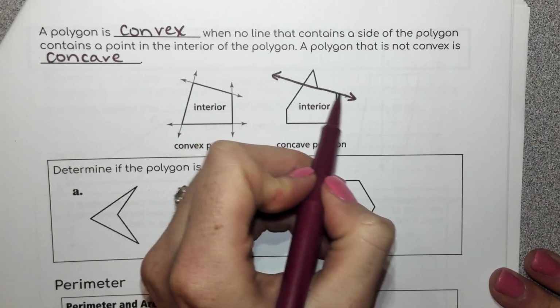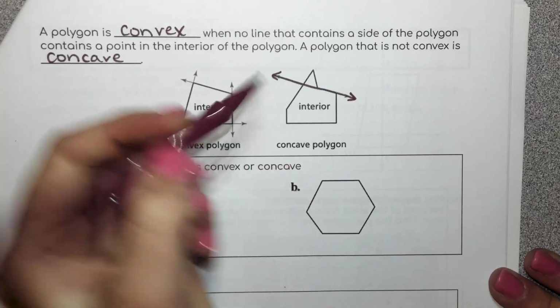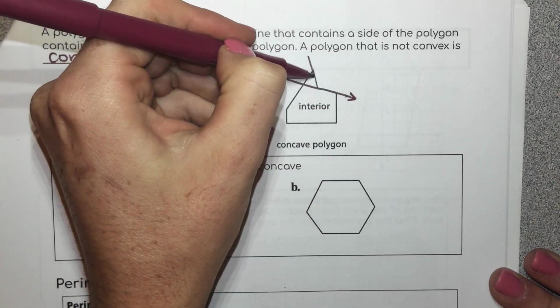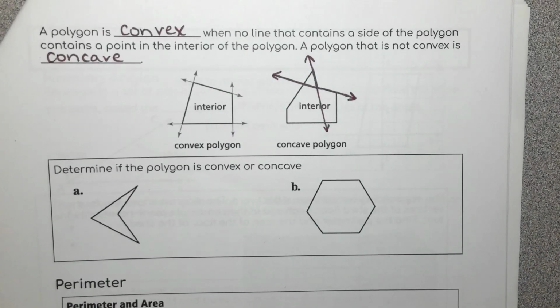Because when we extended this side here, we cut this little triangle piece here. Here would be another one. If we traced this side down, we cut through the middle of it again, or the interior. And I think that's it. The other ones are all going to stay on the outside. So that one's concave for 2 different sides.